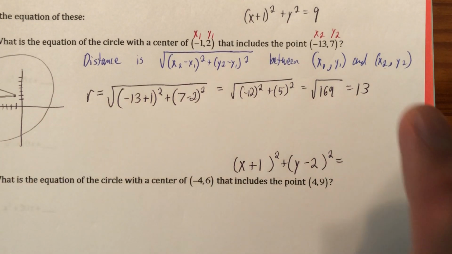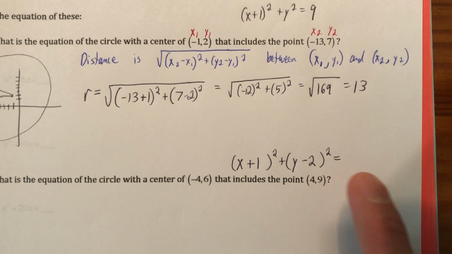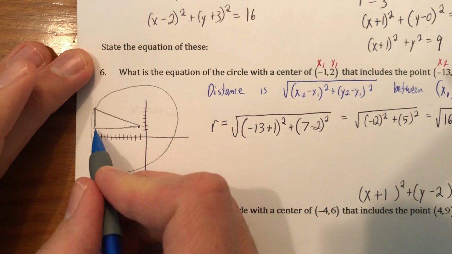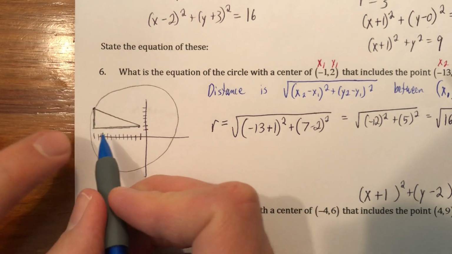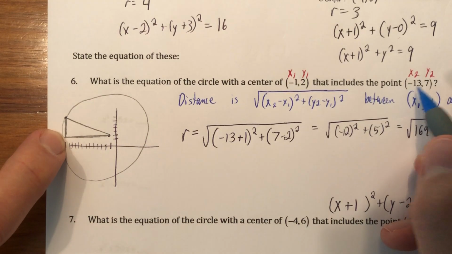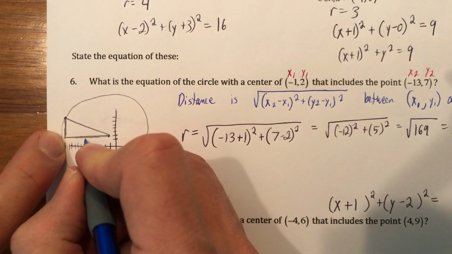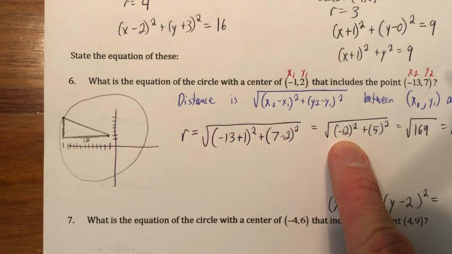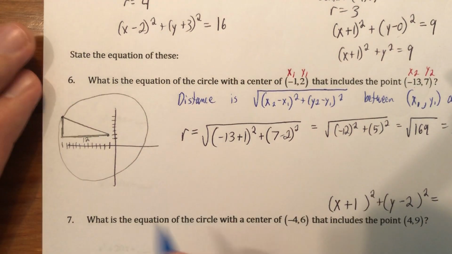Okay, so in a minute we'll come back and finish the problem, but let me talk about something. If we drew this right, then this distance is the distance between negative 13 and negative 1. That would be 12. See that 12 right there? I know it's a negative, but let's ignore that because we're talking about distance.